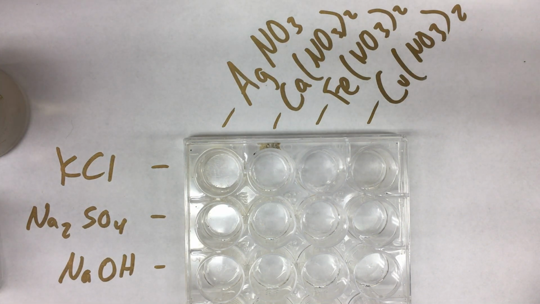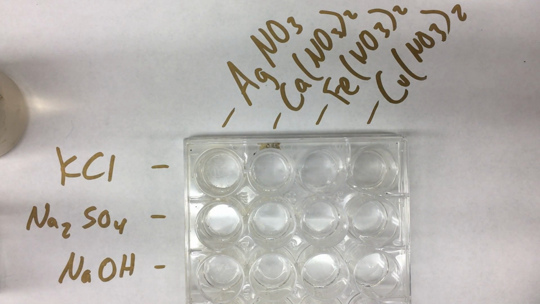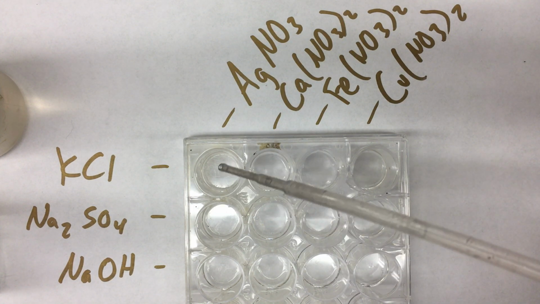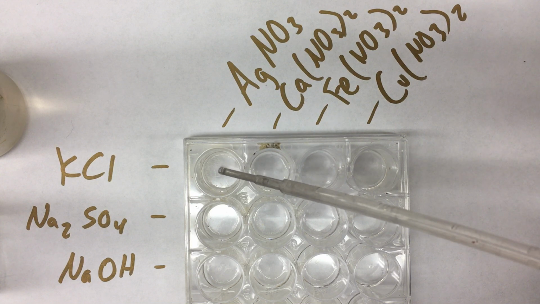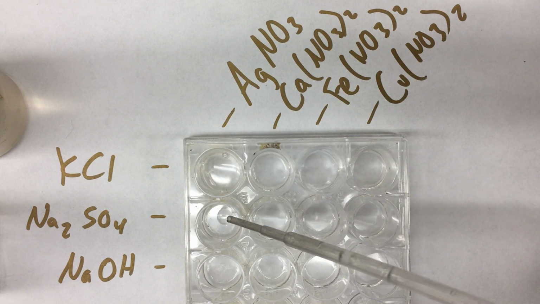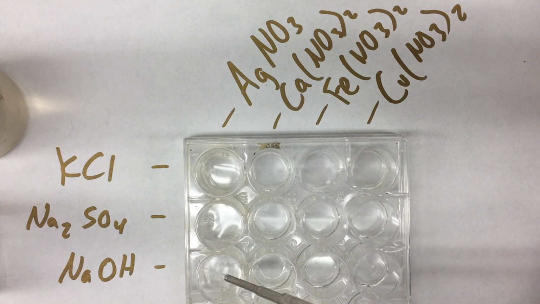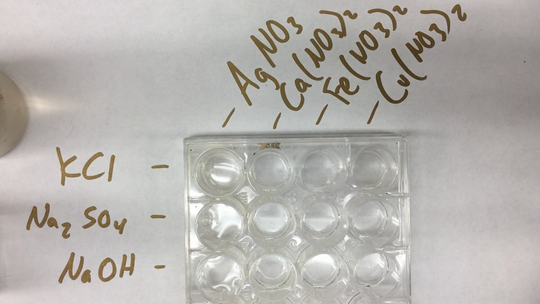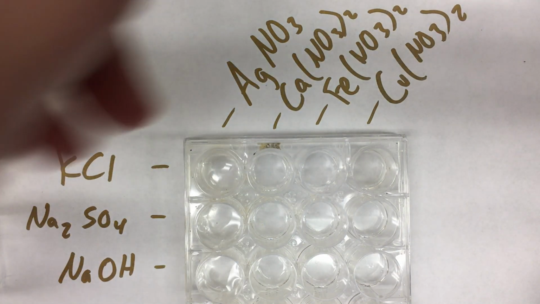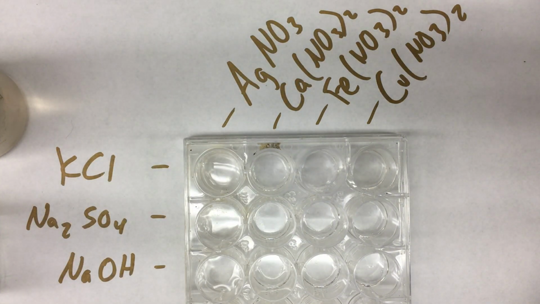So the first thing I'm going to do is take some silver nitrate, and I'm going to put some in each of the three wells of the first column. This is the silver nitrate column, so I'll put some silver nitrate in here, silver nitrate in this one, silver nitrate in this one. So there's some silver nitrate in each of the three of the first column. I'll repeat that with calcium nitrate, iron nitrate, and copper nitrate.